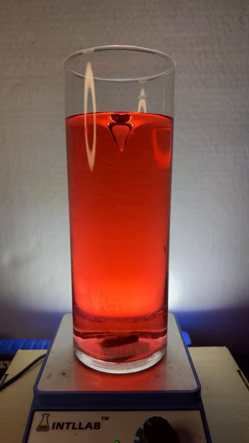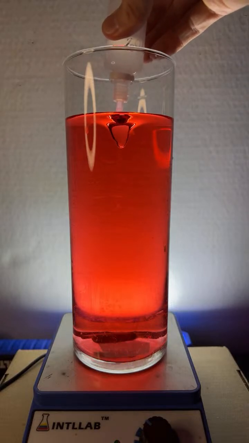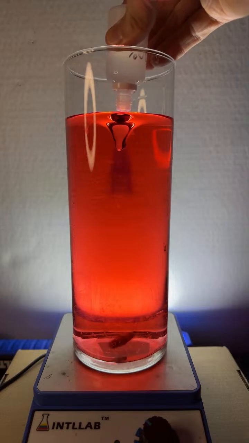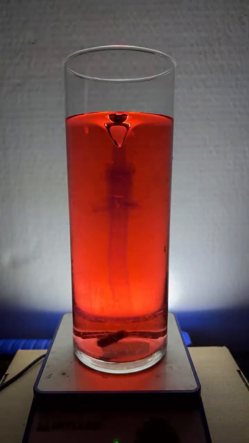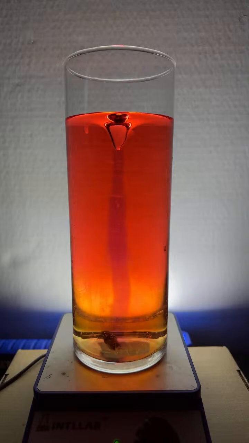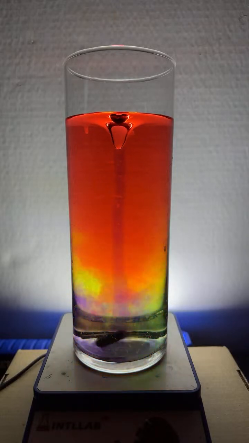So let's add some base, send it in the other direction. There we go. You can see that base that I've added is, yes, Tracy, you can keep it going back and forth as long as you want.